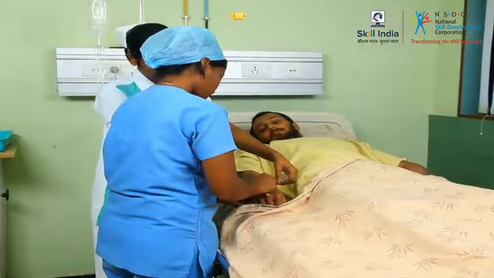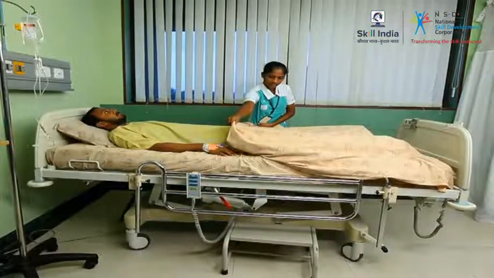Positioning of the patient is also critical while performing a procedure such as a surgery or an injection. As a hospital assistant, you must be aware of some of the common positions that ensure patient comfort.